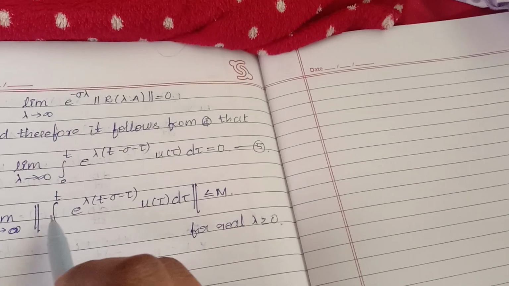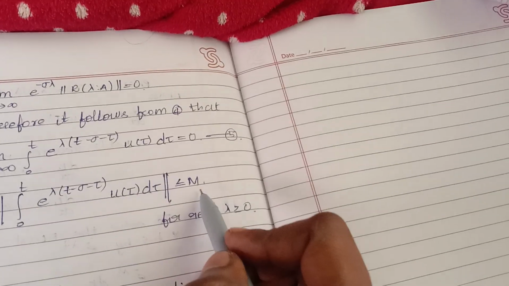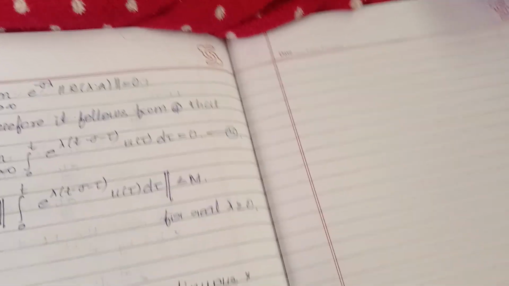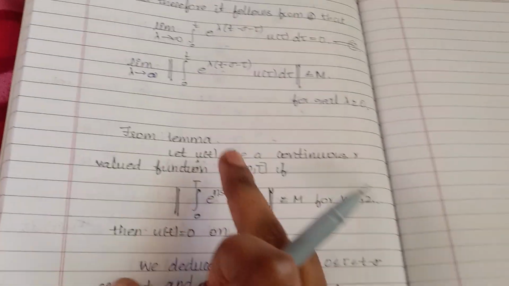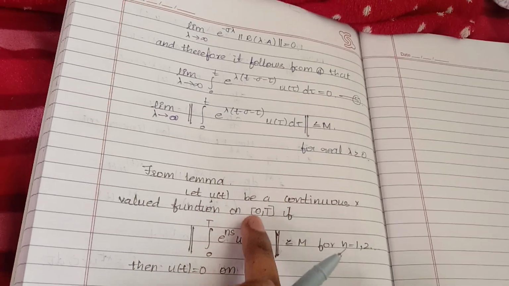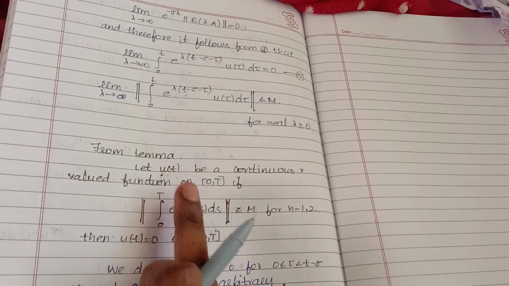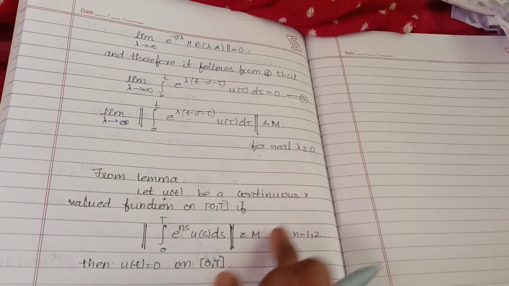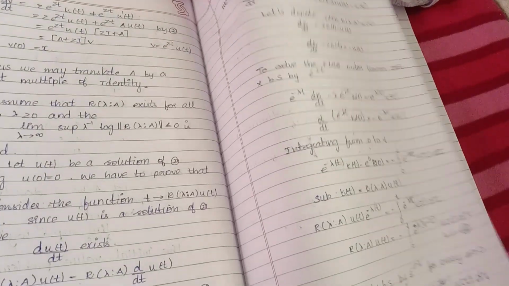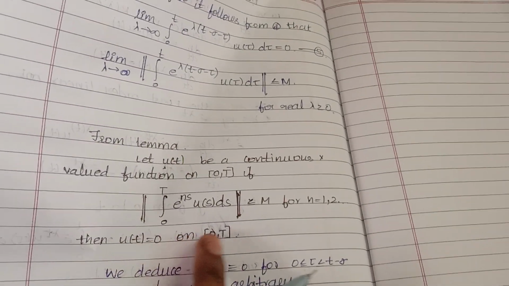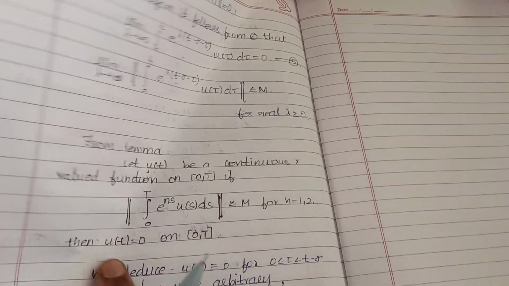If we take the limit outside, we get the norm less than or equal to M. So from our lemma: if u(t) is a continuous X-valued function on [0, T], and the integral from 0 to T of e^(ns)u(s)ds is less than or equal to M, then u(t) = 0 on [0, T].